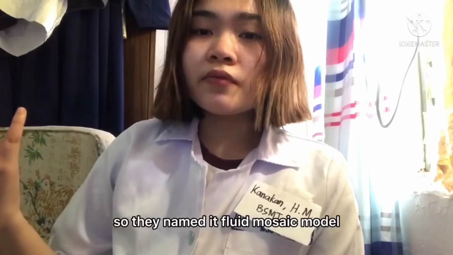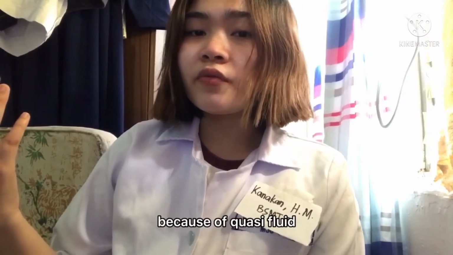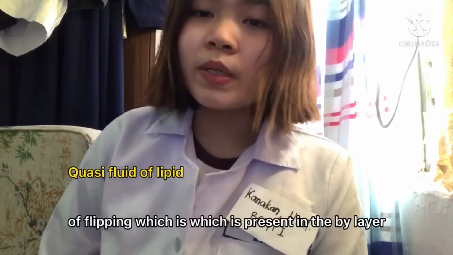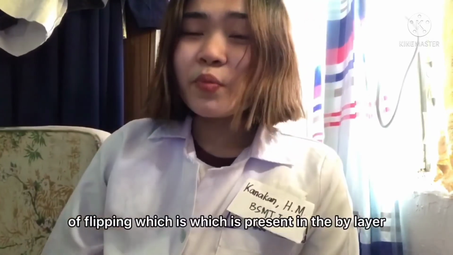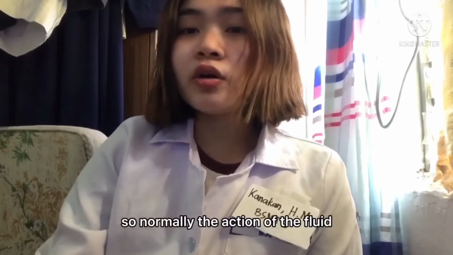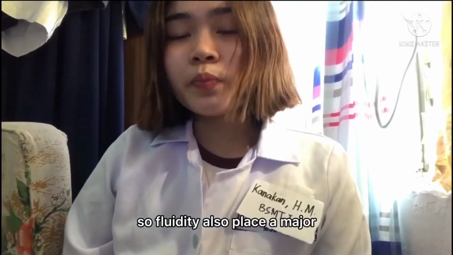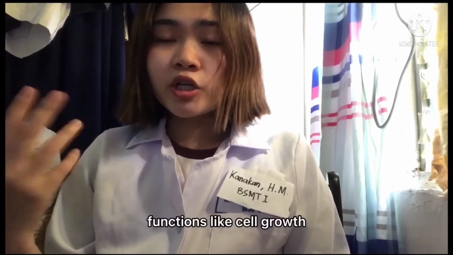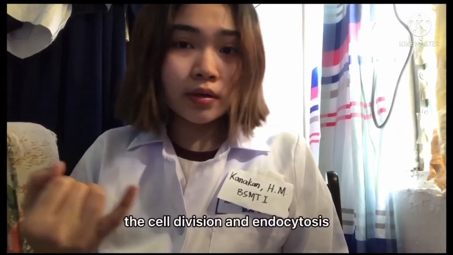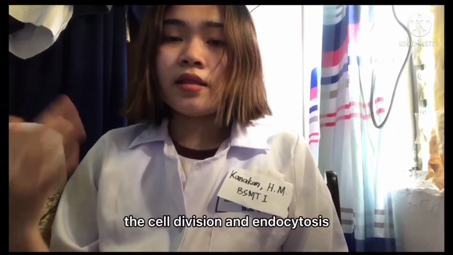They named it the fluid mosaic model because of the quasi-fluid lipids present in the bilayer. Normally, the action of the fluid, which plays a major role in the function of the cell membrane, is called fluidity. Fluidity also plays a major role in functions like cell growth, cell division, and endocytosis.